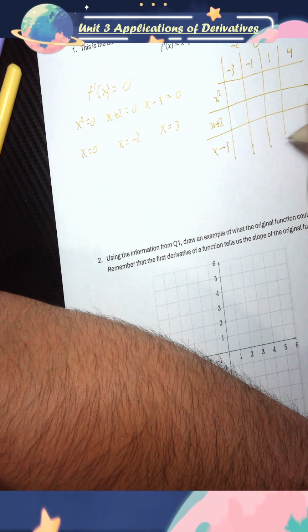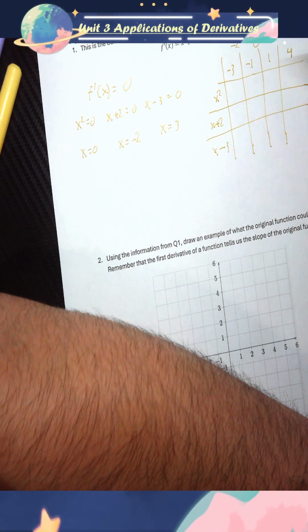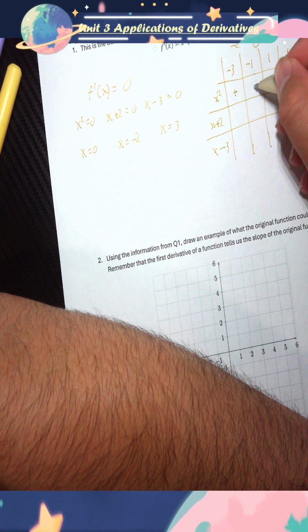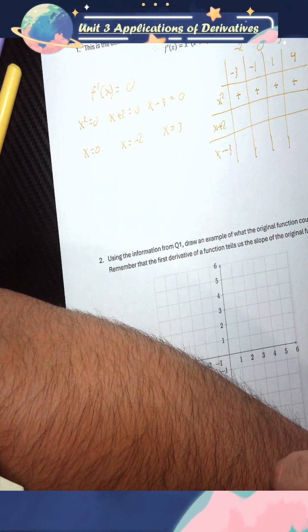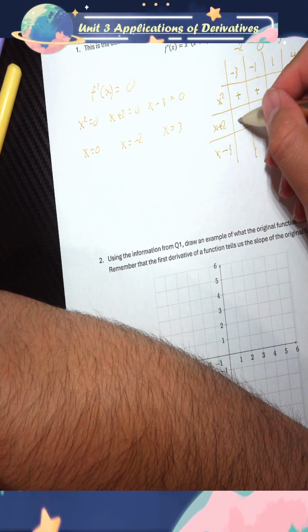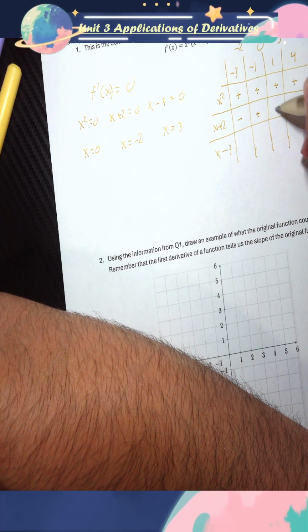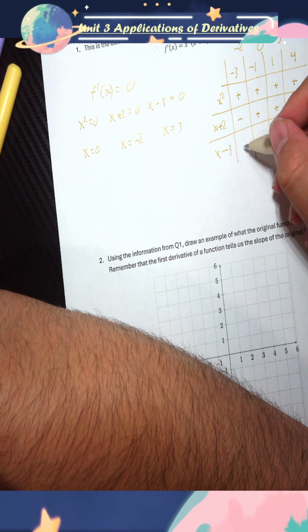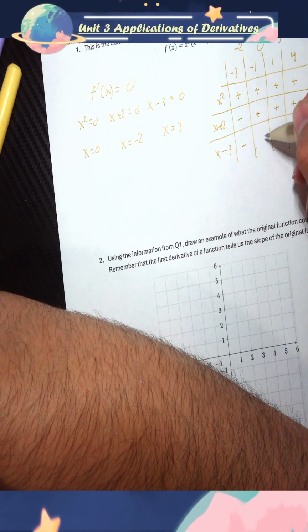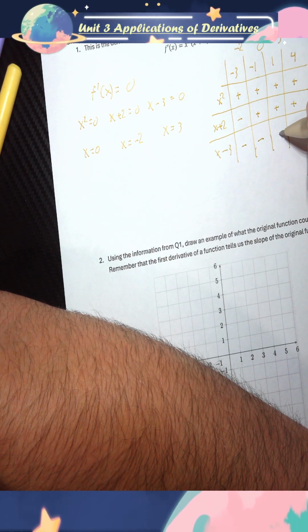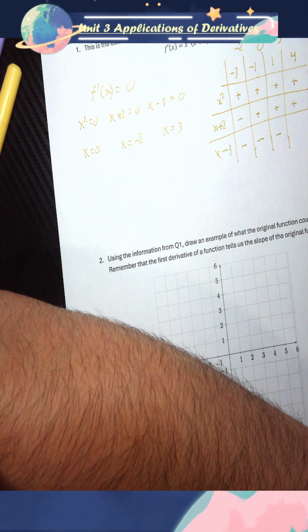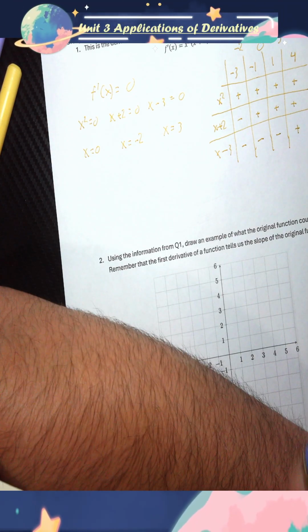We know for squares, it'll be positive no matter what, so all these signs are positive. And for x plus 2, we'll have a negative here, positive here, positive here, positive here. X minus 3, we'll have a negative here, also a negative here, also a negative here, and then a positive here.